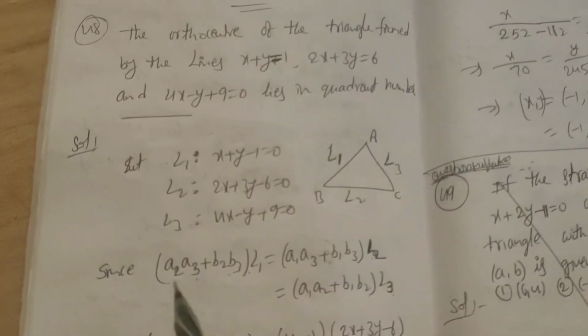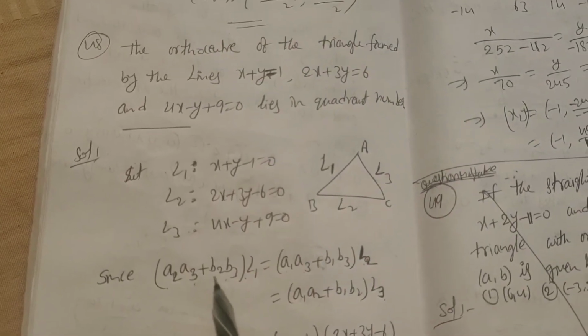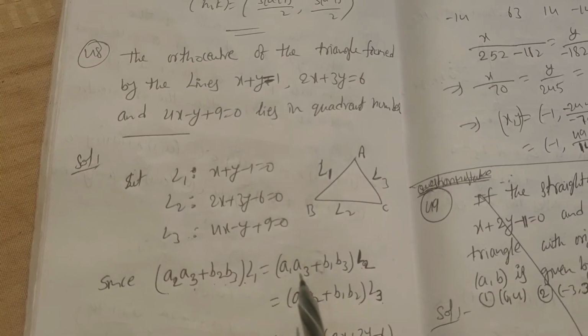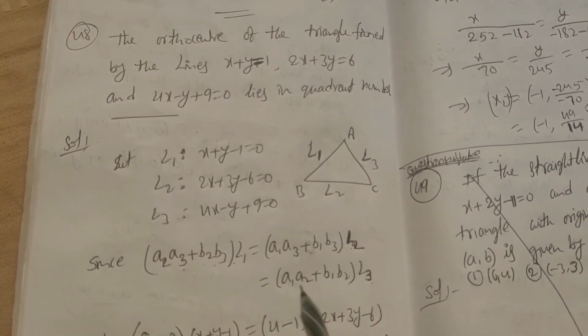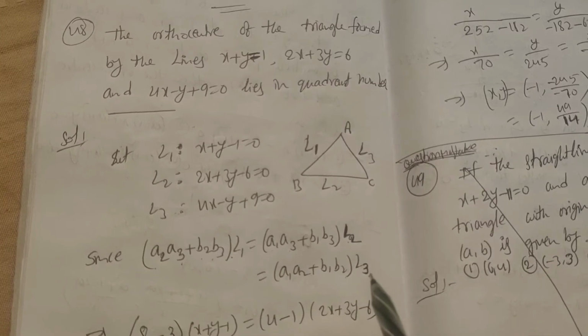See here. a2 a3 plus b2 b3 into l1 plus a1 a3 plus b1 b3 into l2 is equal to a1 a2 plus b1 b2 into l3.